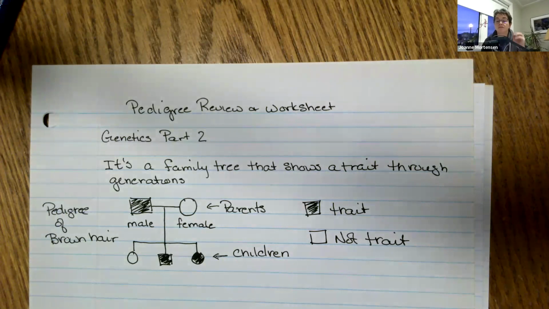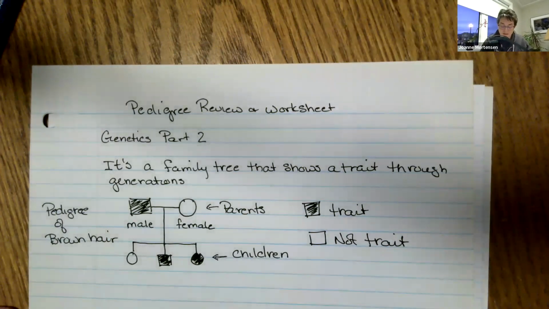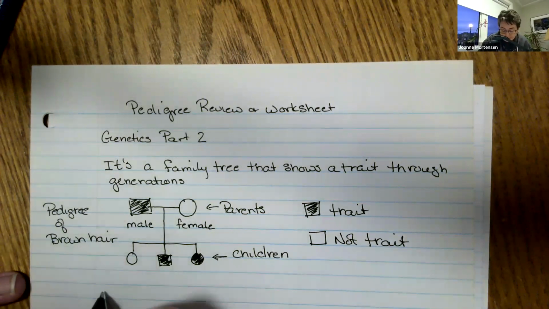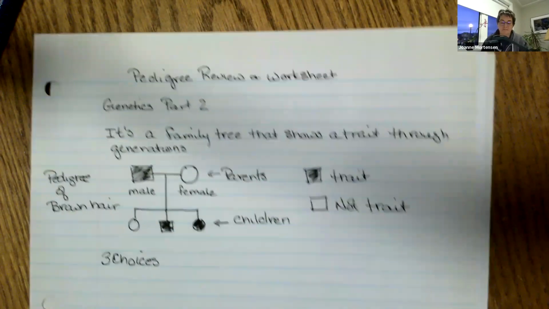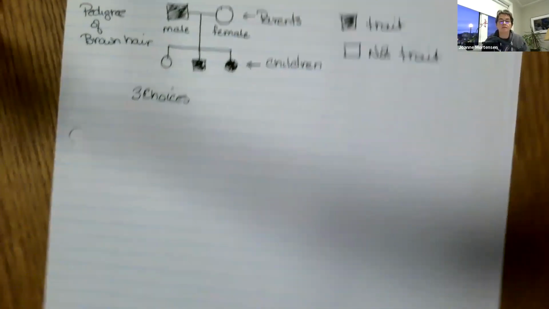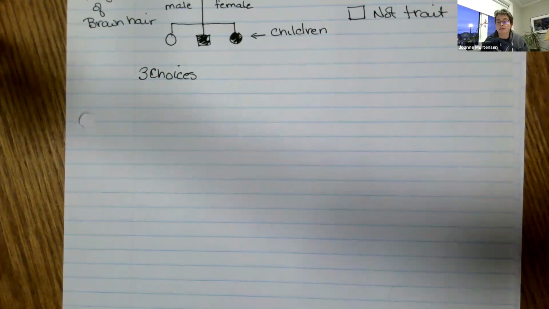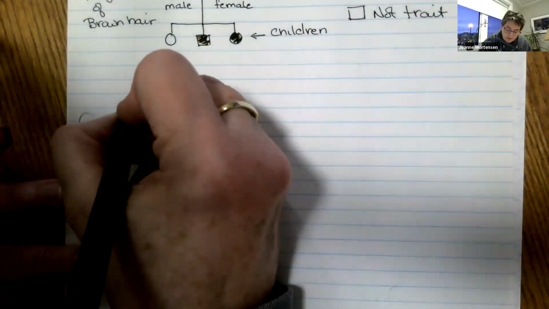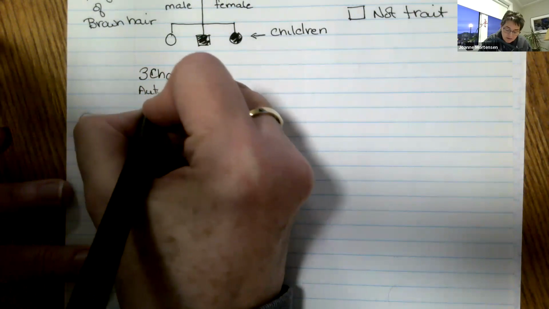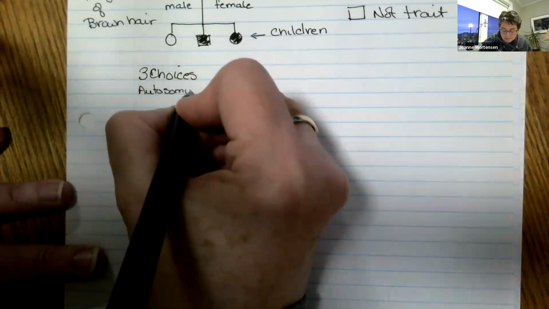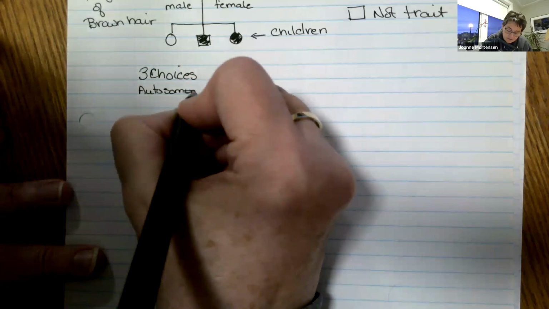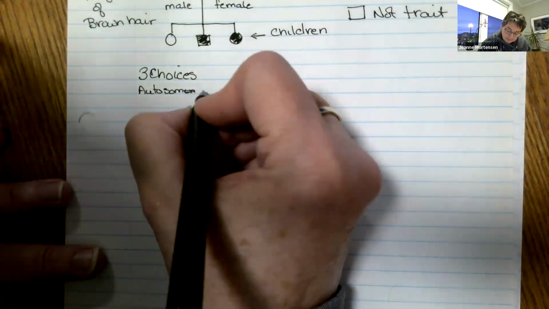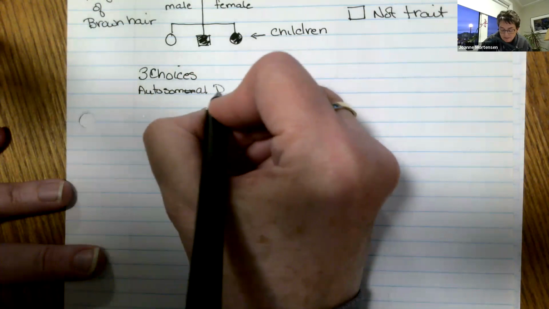So we have 3 choices. Okay, so our pedigrees are going to be one of 3 things. They are going to be autosomal dominant. Oopsie, tried to write both words at the same time. Autosomal dominant.